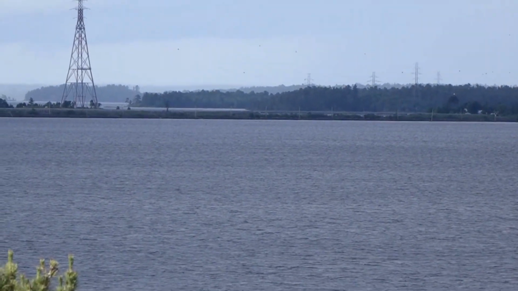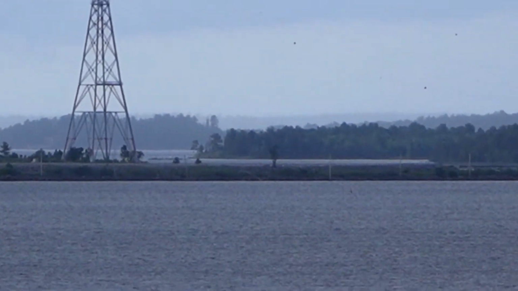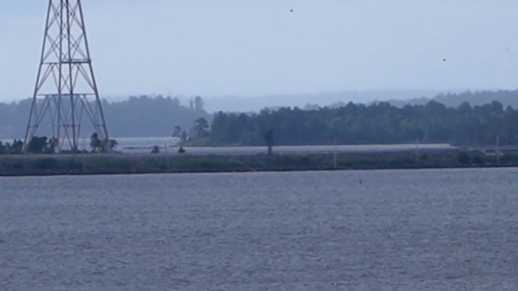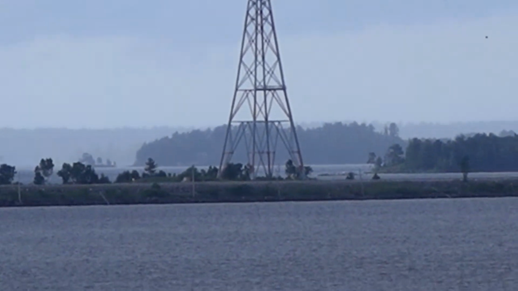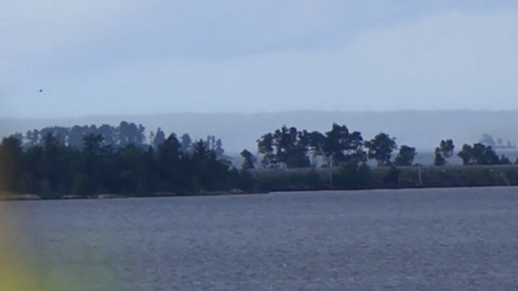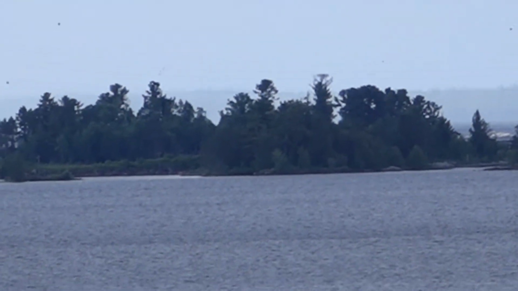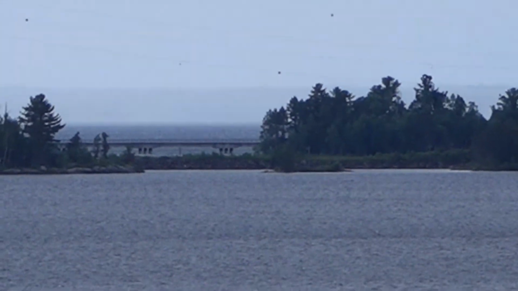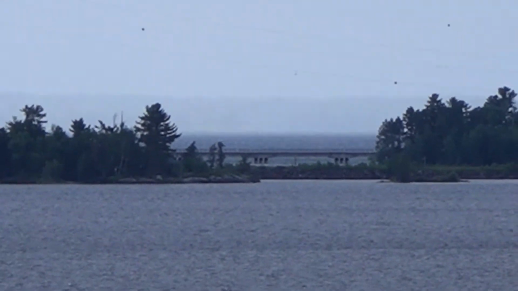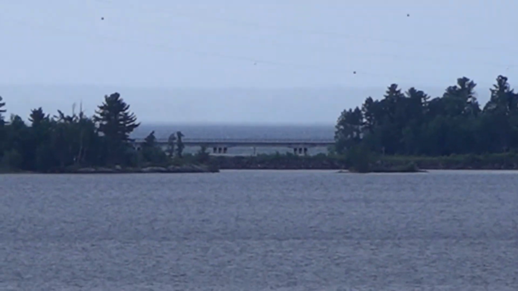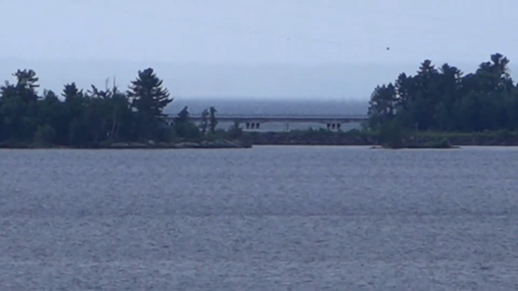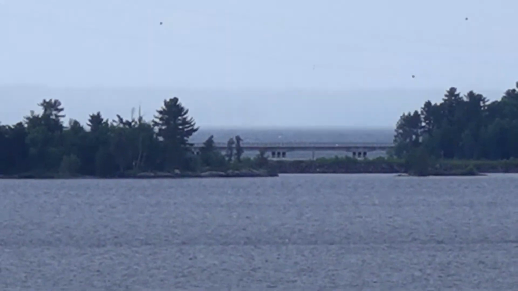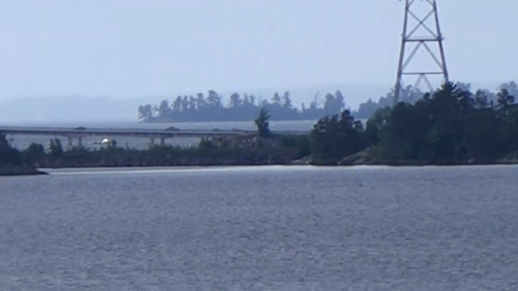Here we have a view of Canada looking north over the lake. That's 2.5 miles away. You can see a bit of Highway 11 in Ontario, the causeway that goes 250 miles from island to island heading east to Thunder Bay.